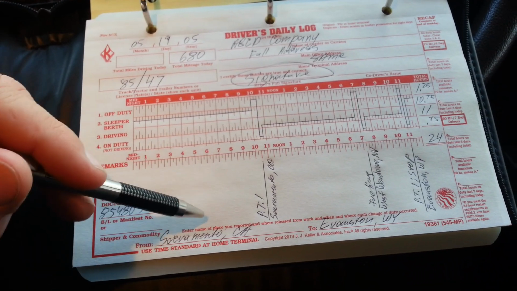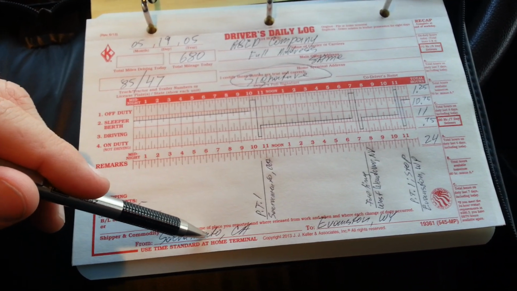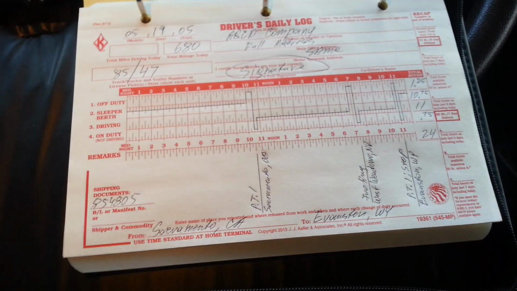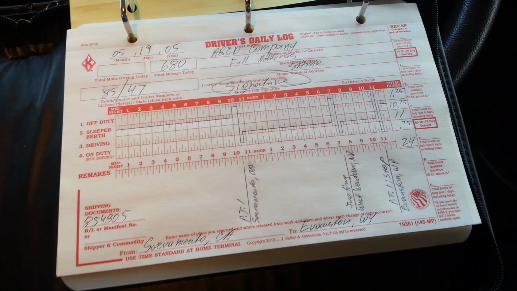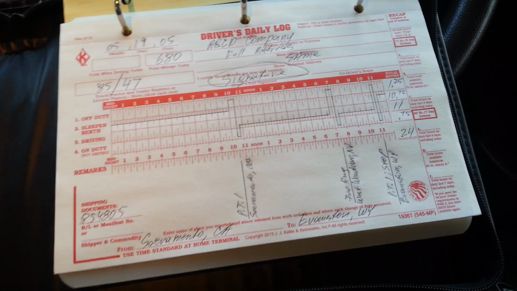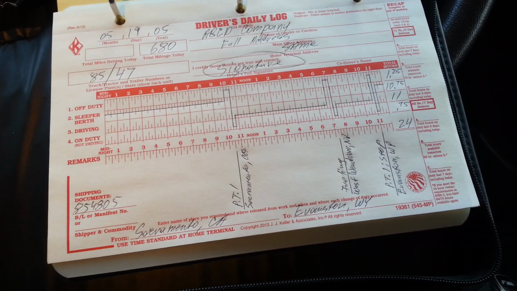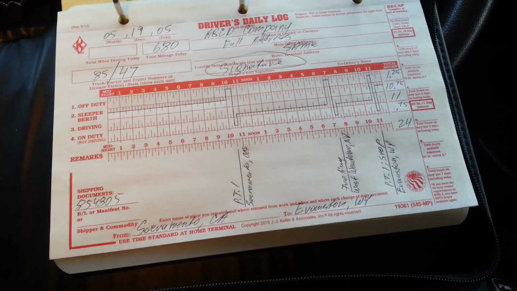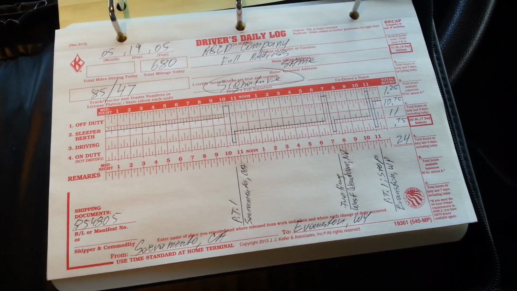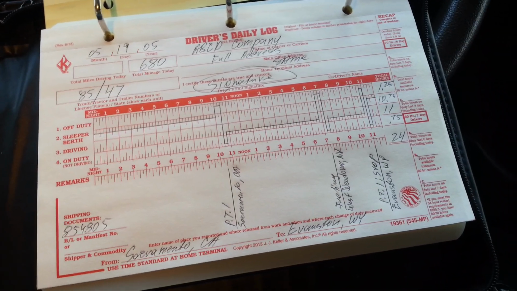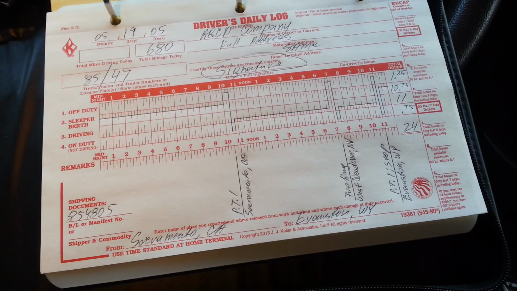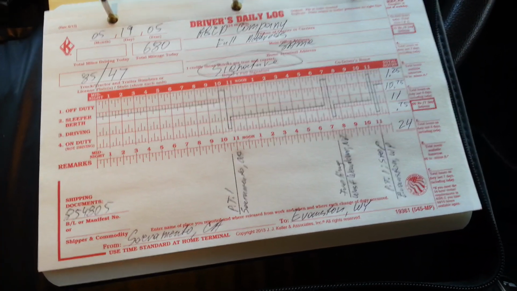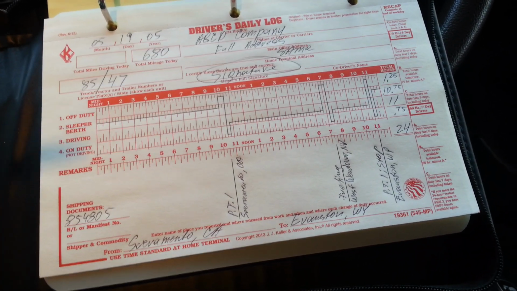Also you need to put the city where you're starting and the city where you're ending your day. Well guys, it depends. You can put the city where you started your trip, or if you want to be more specific and you want to be perfect in your logbook, then do it from the point where you started your day to the point where you finished your day.